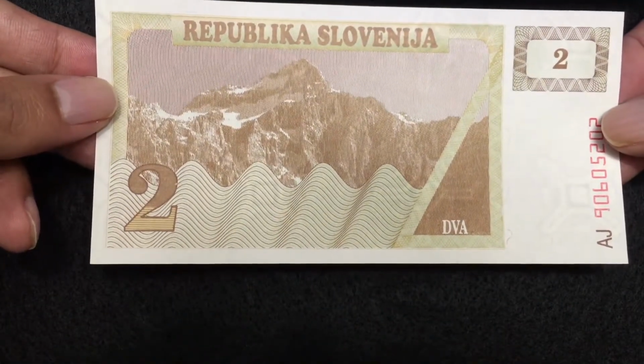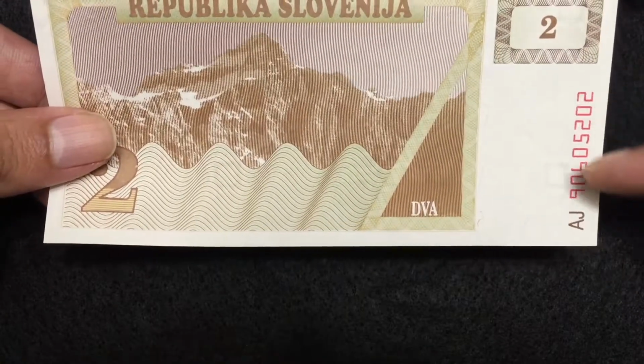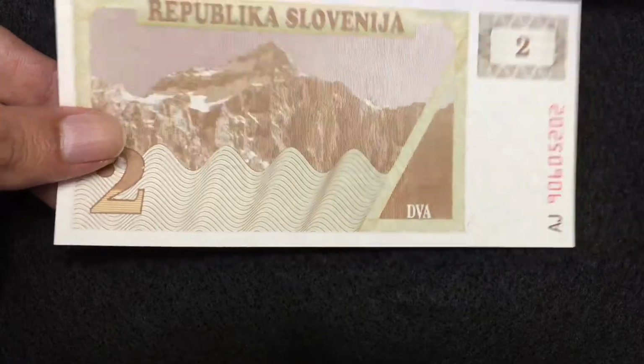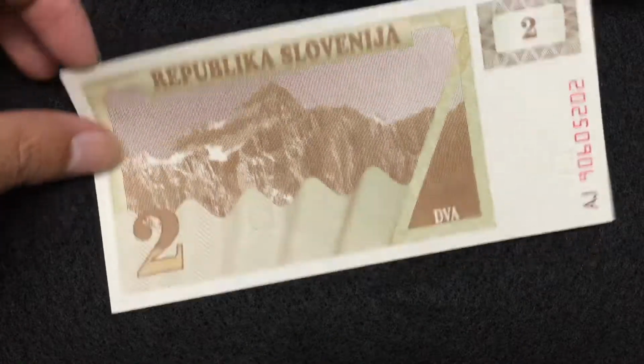This is the reverse side without UV light, and I can see a watermark here on the right. And let's check whether this serial number is getting reflected or not. That serial number is not getting reflected. Same threads in golden color are getting reflected all over the bill. The next bill is also from Slovenia.